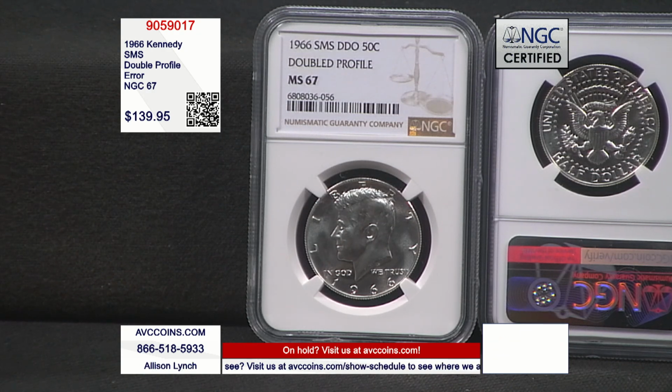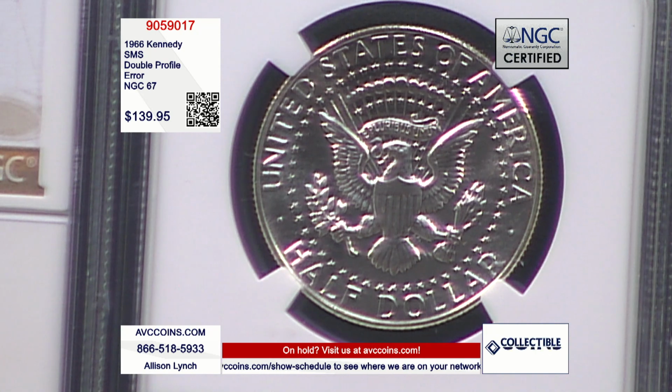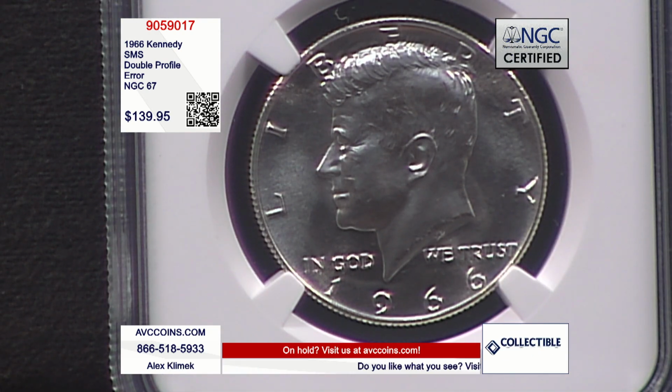Philadelphia only. There's no Denvers that year. Then they also made a special collector set. Remember, no proof sets, no uncirculated sets, only SMS special mint sets. And what they did on those is they polished the die and struck it once, which is why it just has a different look than a normal uncirculated coin. The double die was only found in those SMS sets.